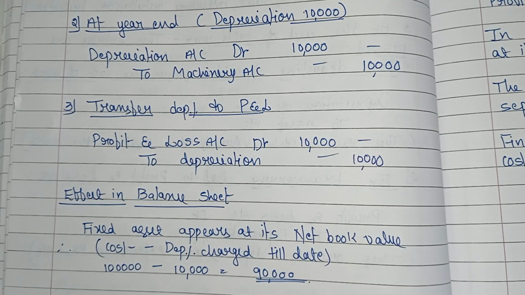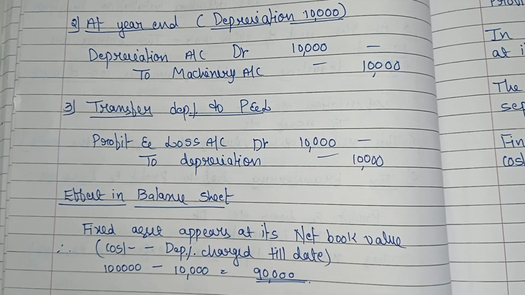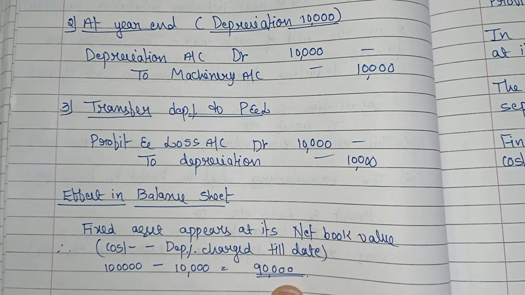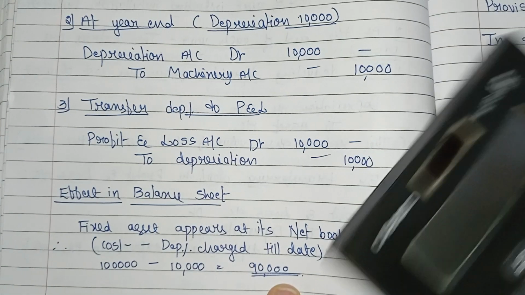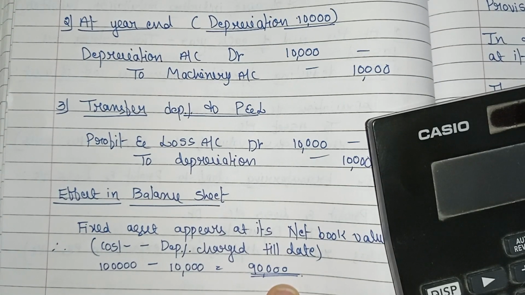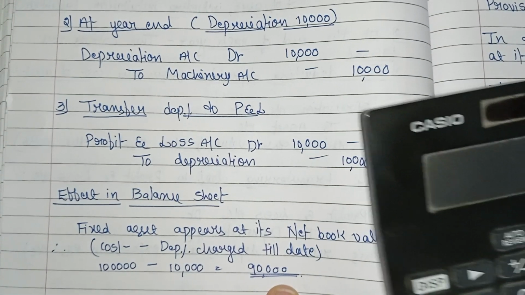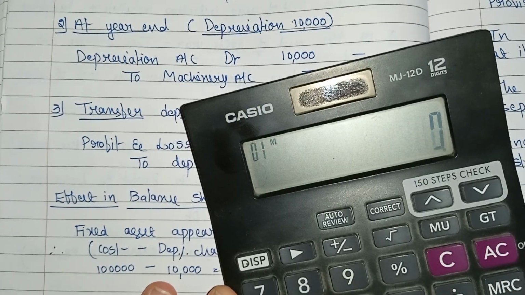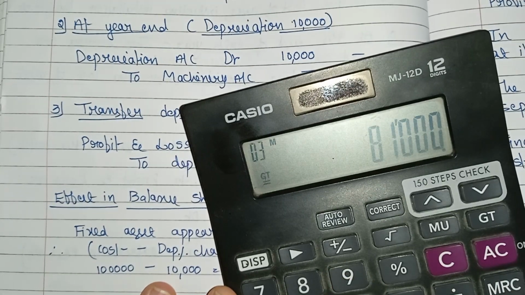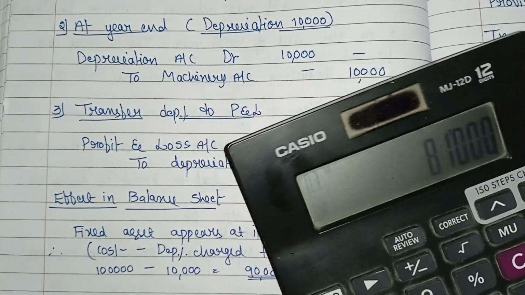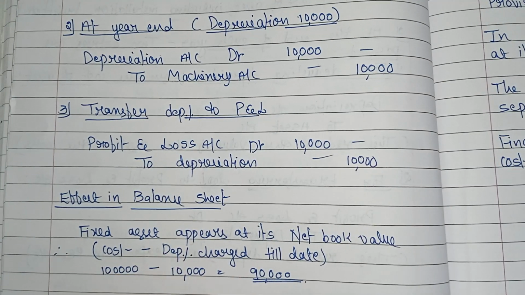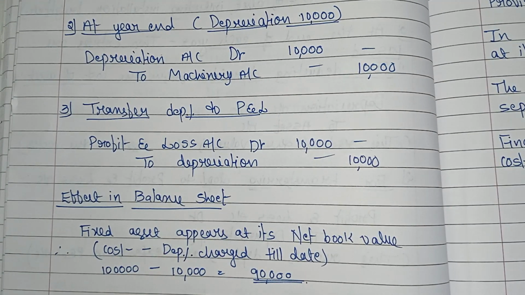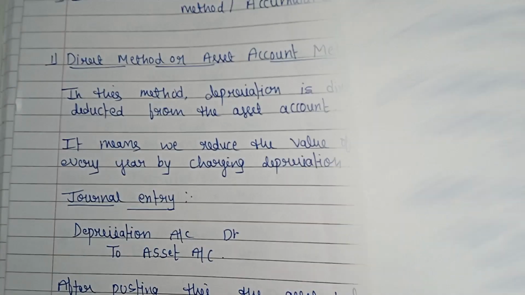For the next year, suppose the cost of the asset becomes rupees 90,000, and on 90,000 we have to calculate the depreciation. So 90,000 into 10% is 9,000. Now the effect in the balance sheet: 90,000 minus 9,000 becomes rupees 81,000. The value of the fixed asset is 81,000 in the balance sheet. Clear? So this is the direct method.